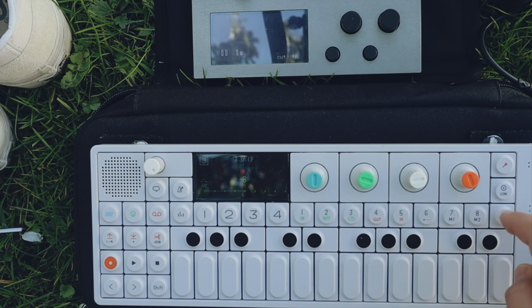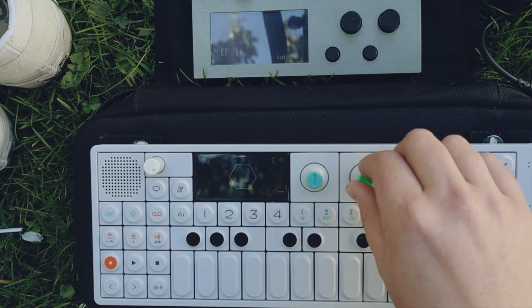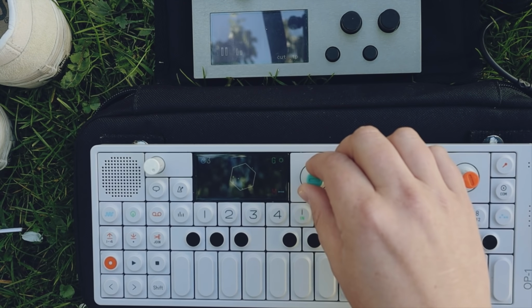Now I'm recording the tombola sequence. I'm shifting the octaves up and down to get some variation.